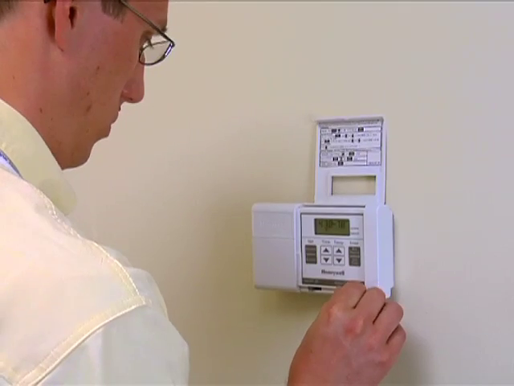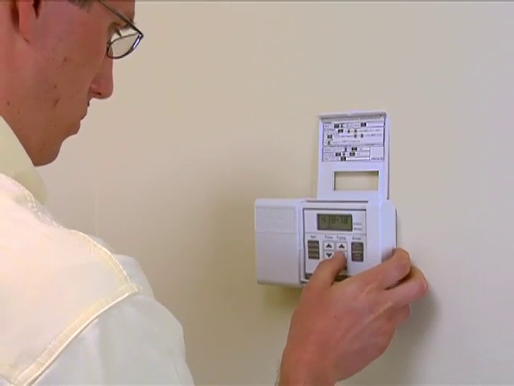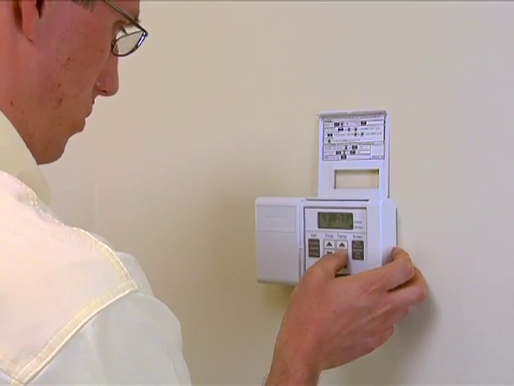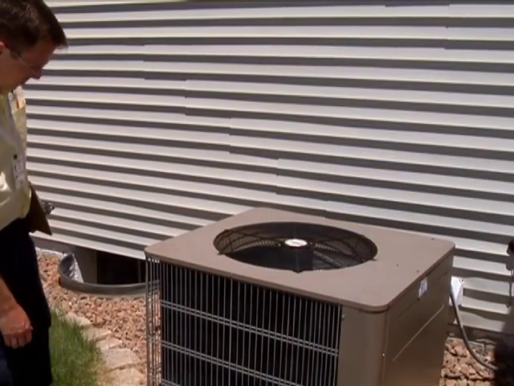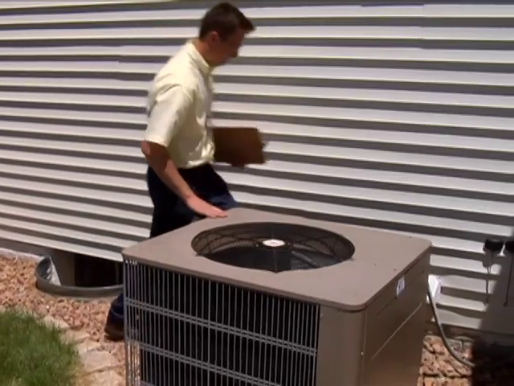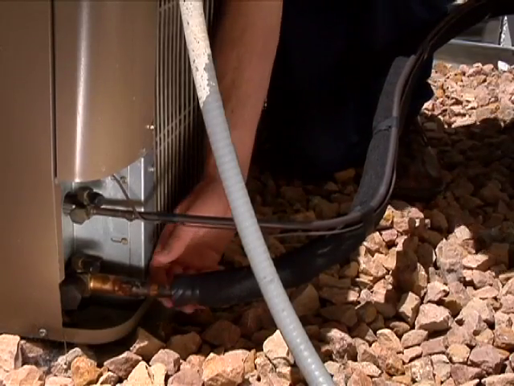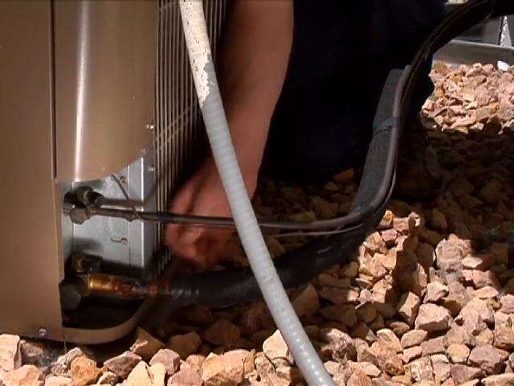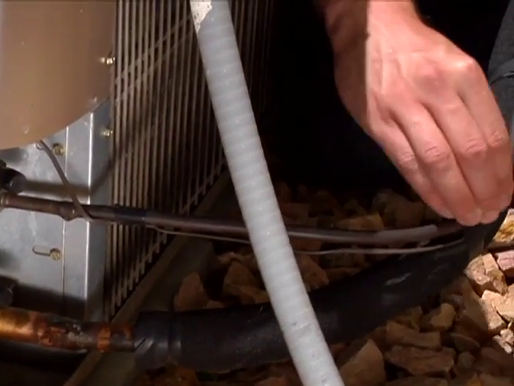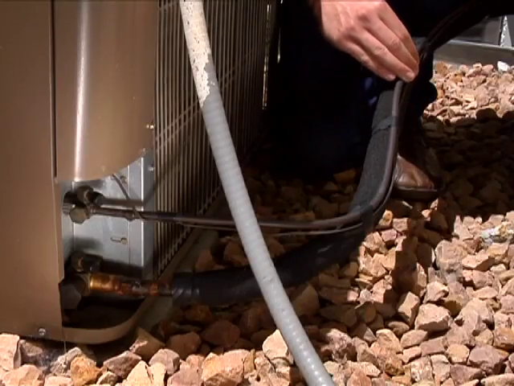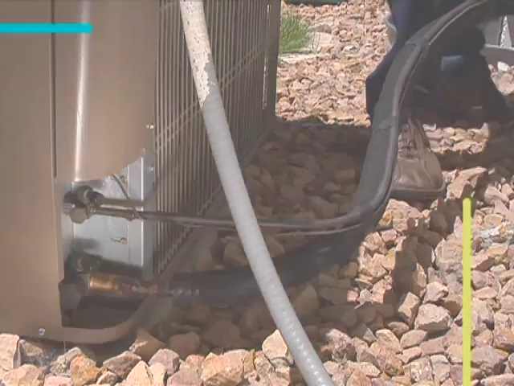Set the thermostat to 60 degrees and turn on the cooling unit. Now, return to the outside unit. Perform a visual inspection of the suction line and liquid line. Look for sweating on the suction line, which is typically bigger than the liquid line, which indicates the unit is operating properly. The liquid line should be warm but comfortable to the touch.